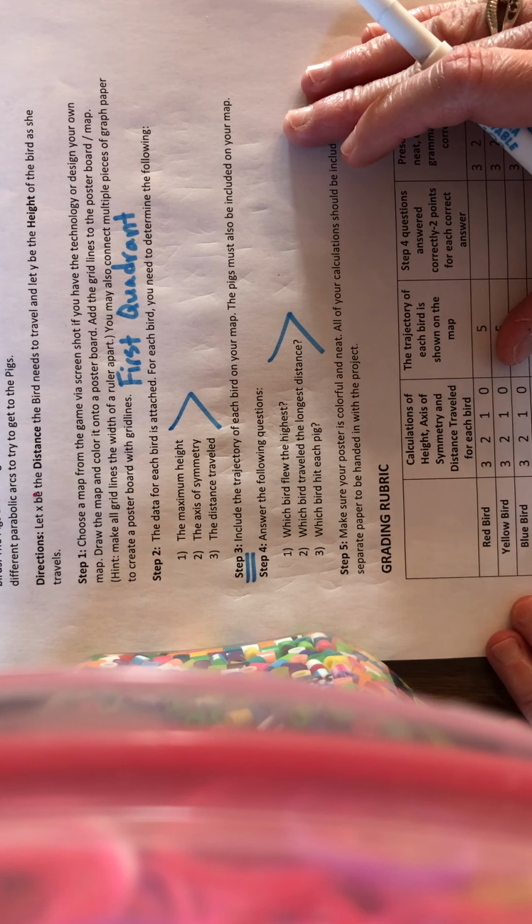So you're going to use the information here on the back to create a graph of each bird's flight. So that's going to be one of the ways that you could find the maximum height, the axis of symmetry, the distance traveled, which bird flew the highest, which bird traveled the longest, and which bird hit each pig.